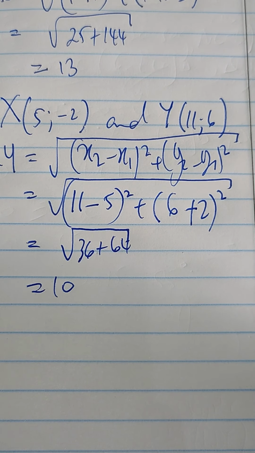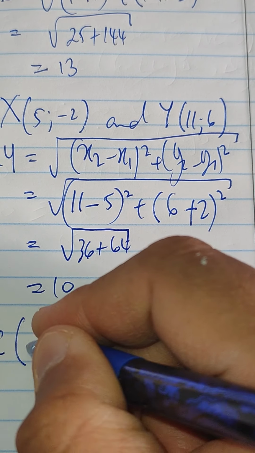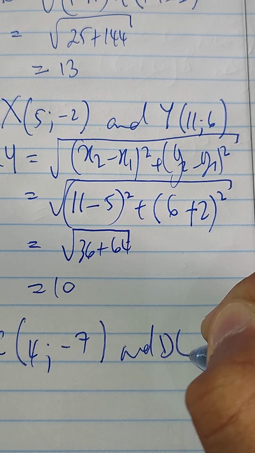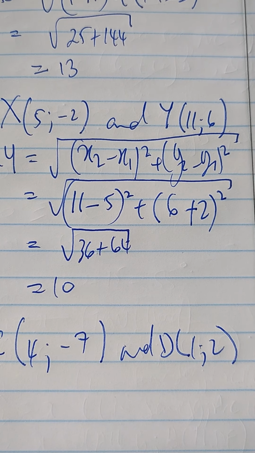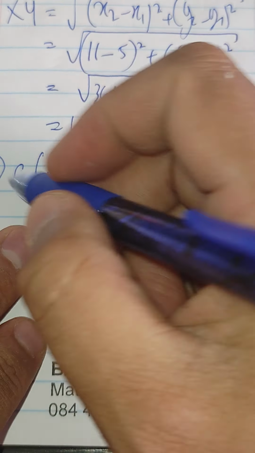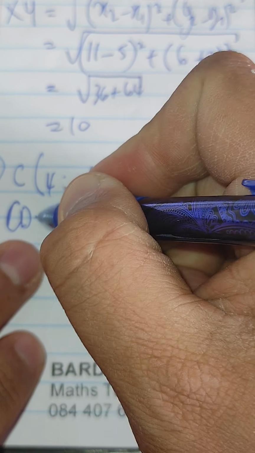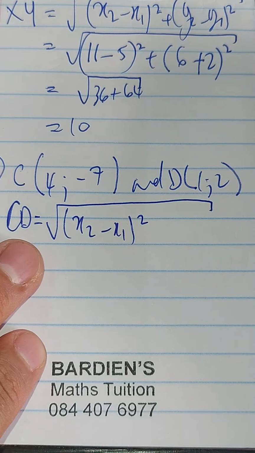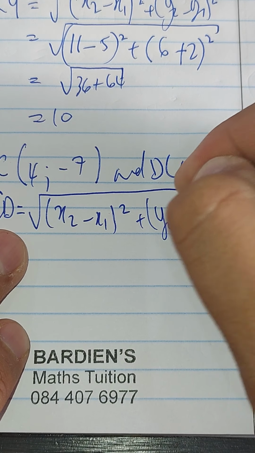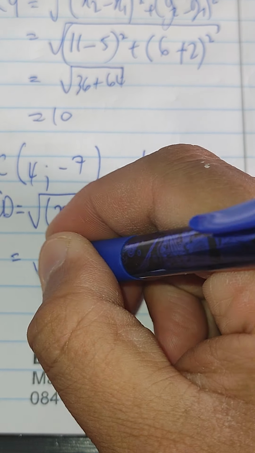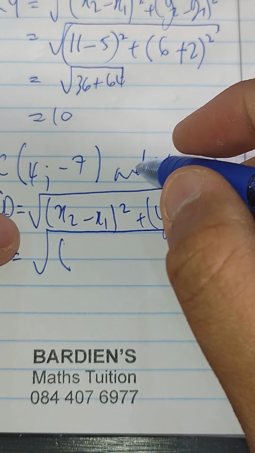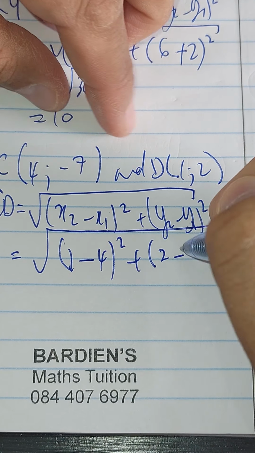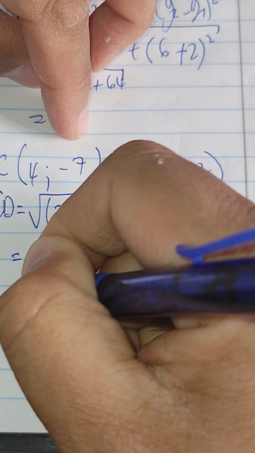Let's look at 1e. It's going to be C, which is 4 and negative 7, and D, which is 1 and 2. Okay, so the distance formula for CD will be the square root of x2 minus x1 squared plus y2 minus y1 squared. So it's going to be 1 minus 4 squared plus 2 minus negative 7 squared.